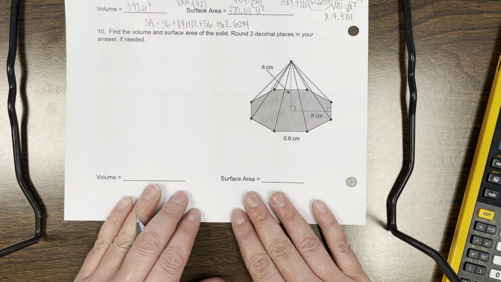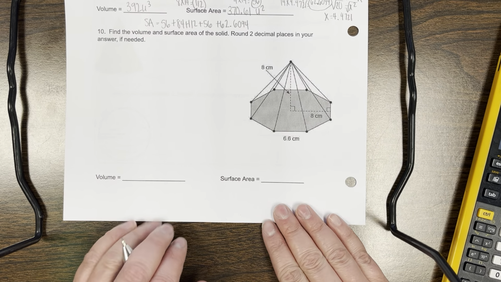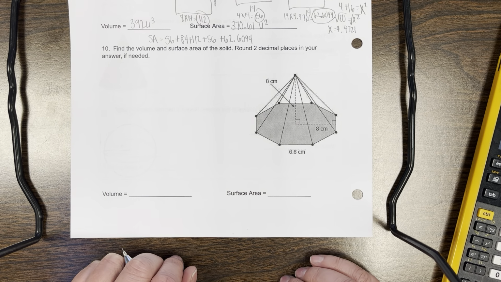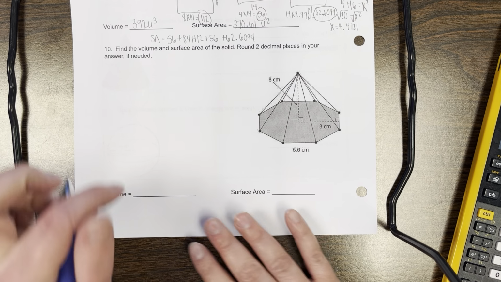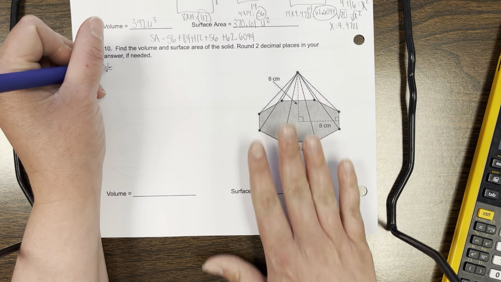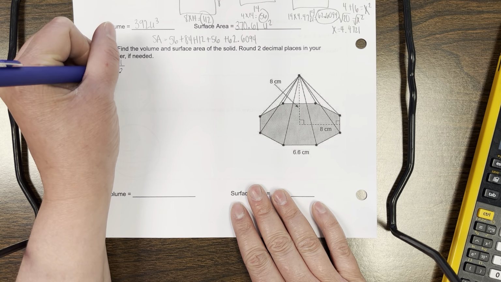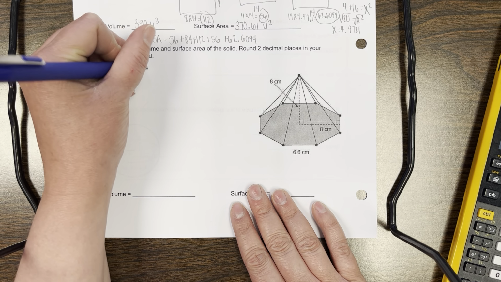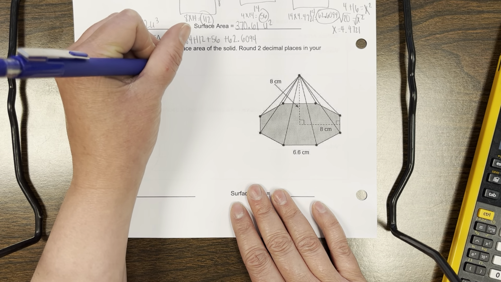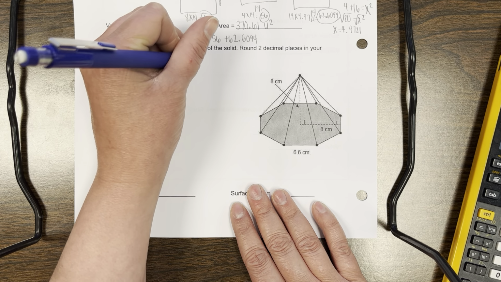All right, and then number 10, it says find the volume and surface area of the solid, round 2 decimal places in your answer if needed. So let's start with volume. This is a pyramid, and that is going to be 1/3 times area of base times the height of the whole thing.